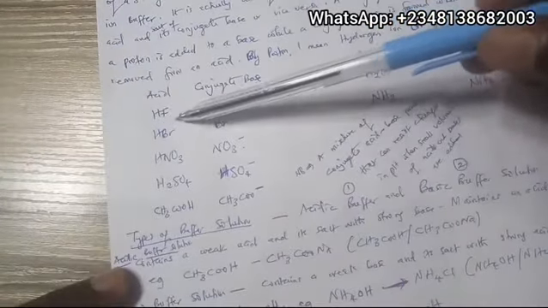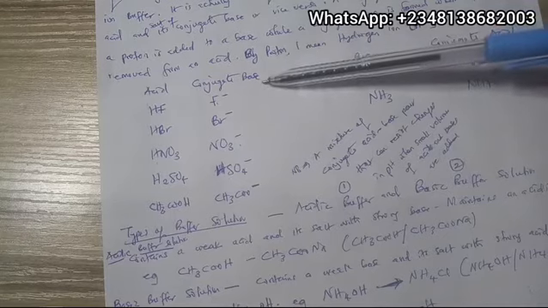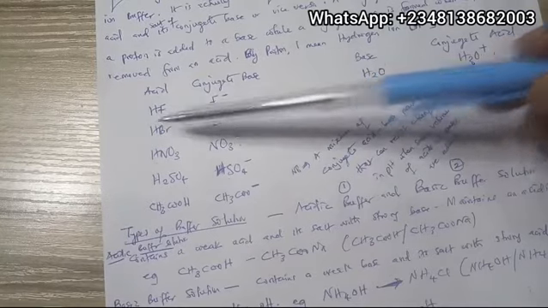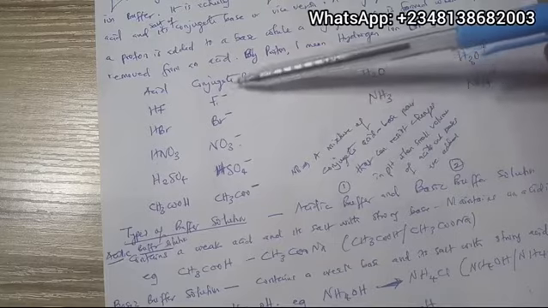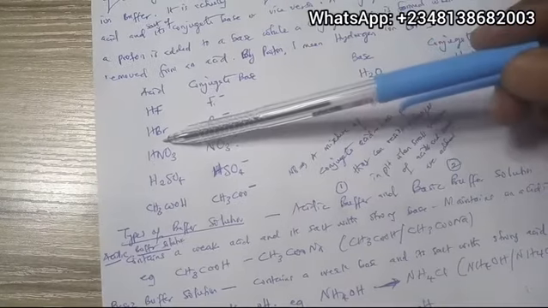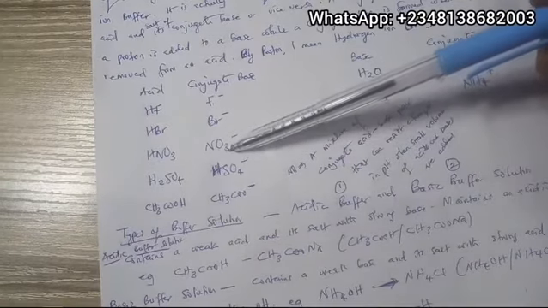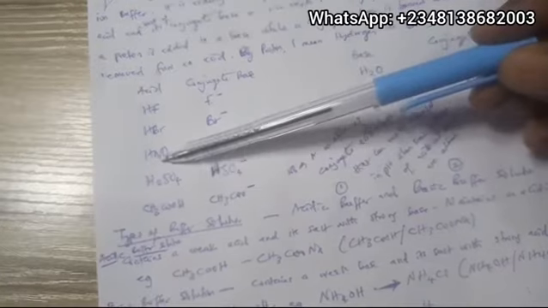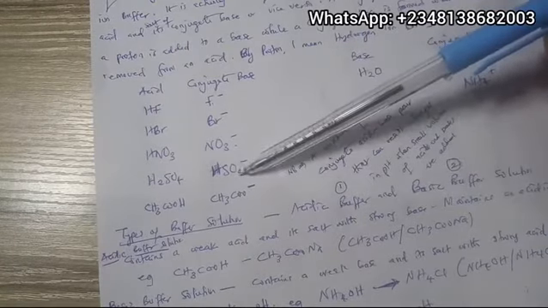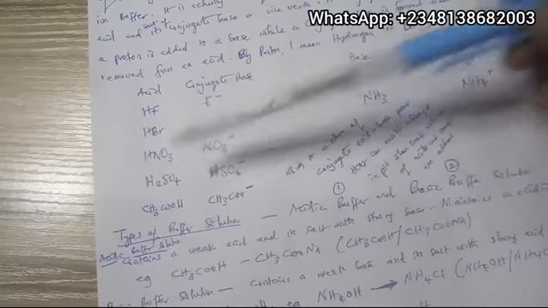Now, look at this table. This is hydrofluoric acid, HF. It's an acid. But look at its conjugate base. If this HF loses this proton, it will form fluoride ion. So fluoride ion is a conjugate base of hydrofluoric acid. The same thing, bromide ion is a conjugate base of hydrobromic acid when it loses this hydrogen ion. The same thing, trioxonitrate(V) ion is a conjugate base of trioxonitrate(V) acid. The same thing, hydrogen tetraoxosulfate(VI) ion is a conjugate base of tetraoxosulfate(VI) acid.